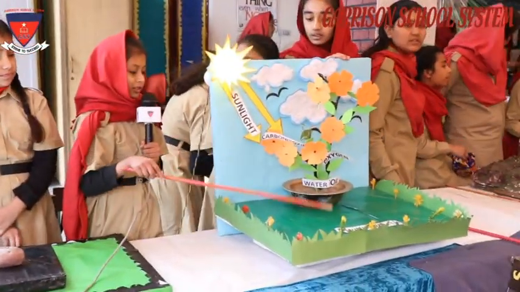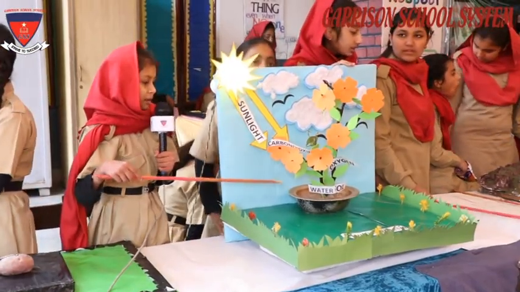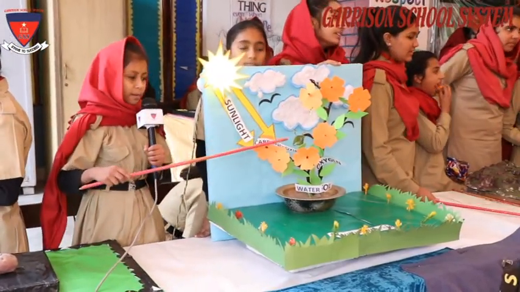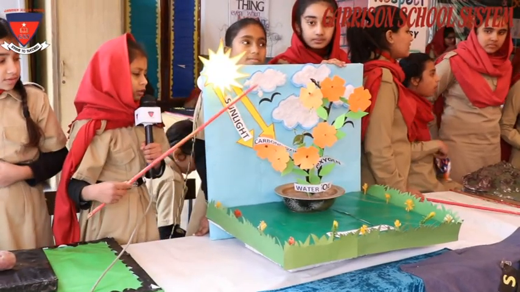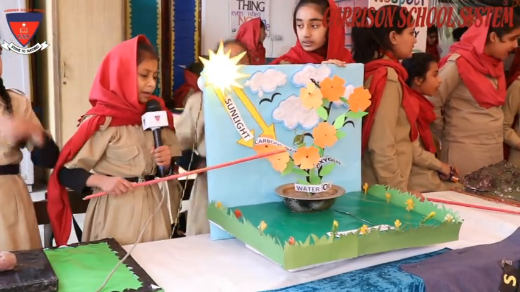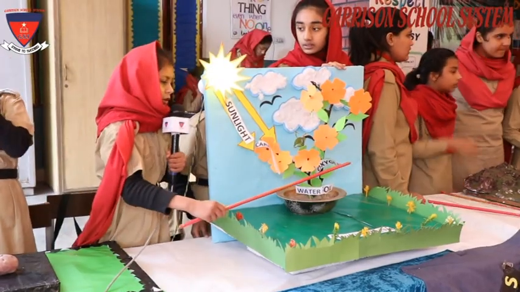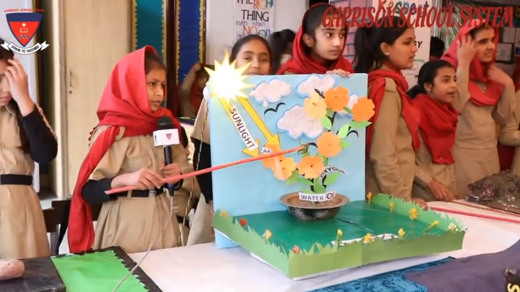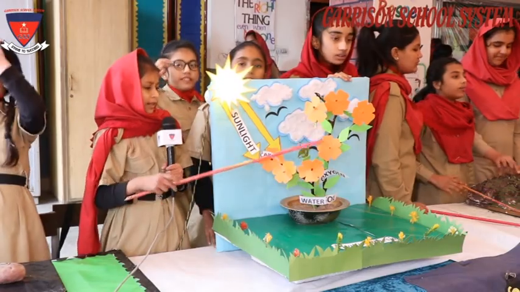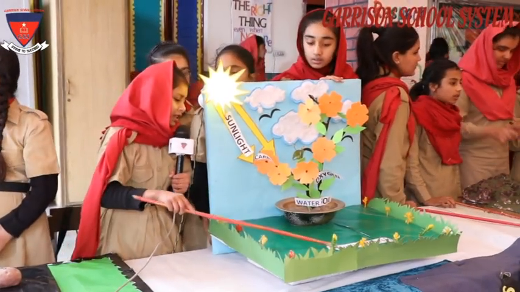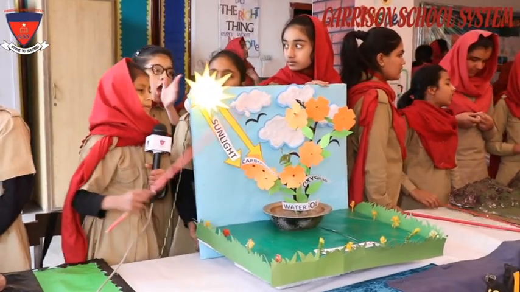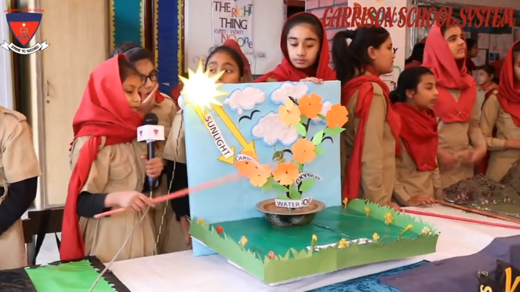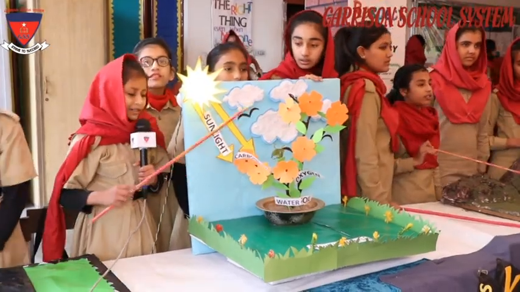This is our model. Photosynthesis is a process by which plants prepare their food by using carbon dioxide, CO2, and water, H2O, in the presence of sunlight and chlorophyll to form glucose. Carbon dioxide is used and oxygen is produced. It occurs in leaves because leaves have chlorophyll. Chlorophyll traps sunlight. Through photosynthesis, plants prepare their food in the form of glucose. Photosynthesis takes place in daytime. It does not take place in nighttime because in night light is not present.